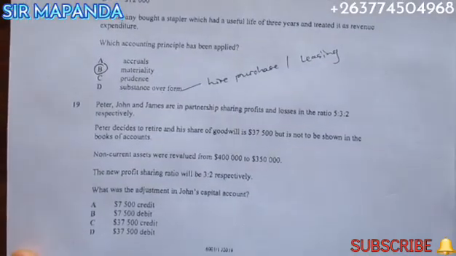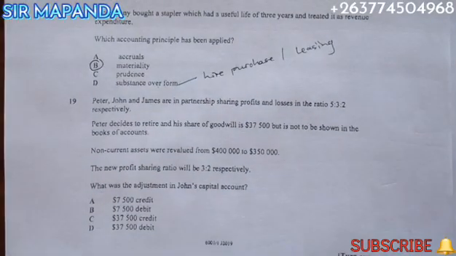We move on to question number 19. Peter, John, and James are in partnership sharing profits and losses in the ratio of 5:3:2 respectively. Peter decided to retire and his share of goodwill is 37,500, but is not to be shown in the books. Non-current assets were revalued from 400,000 to 350,000. The new profit sharing ratio will be 3:2. What is the adjustment in John's capital account?